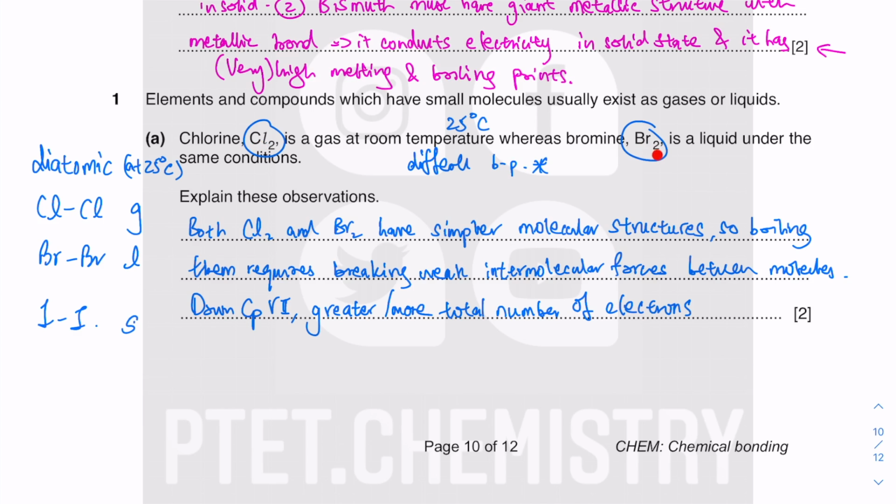So a bromine molecule would have more protons than a chlorine molecule, and so a greater total number of electrons. Counting protons and electrons is from the previous topic on atomic structure. So greater total number of electrons, therefore stronger intermolecular forces.